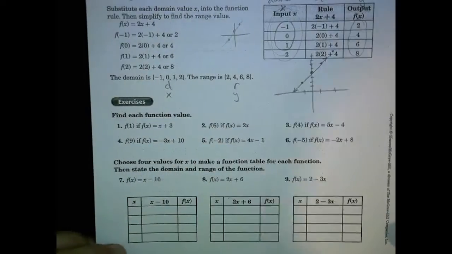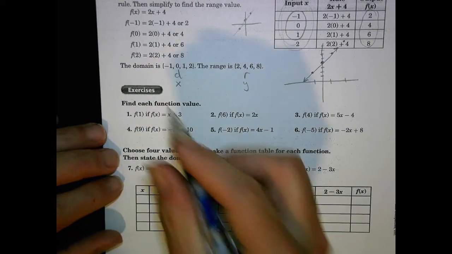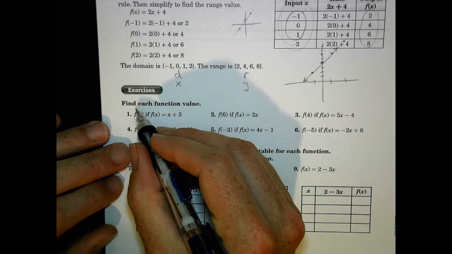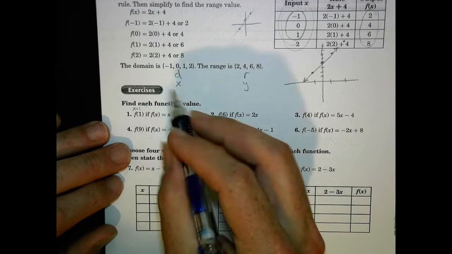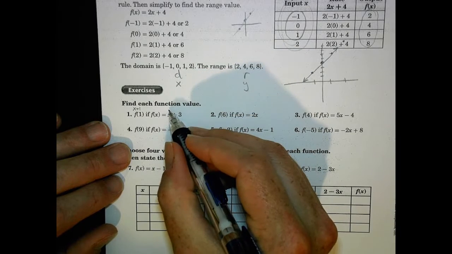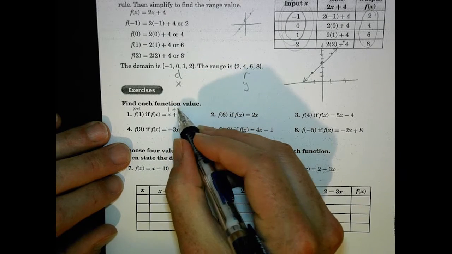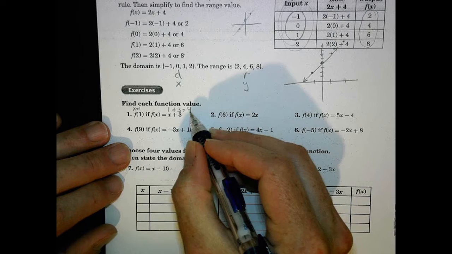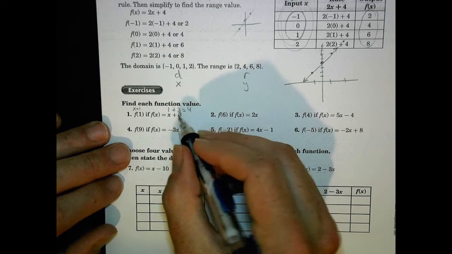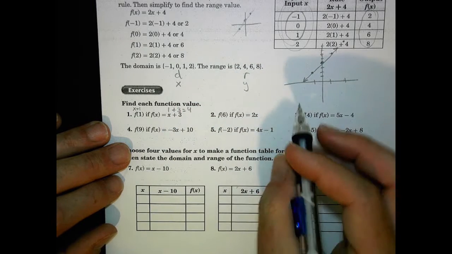Let's look at a couple more examples here before you jump off on your own. For the first one, it says f of 1, which means we're going to say that if x equals 1, what is the function, or what is y going to equal? So if we plug a 1 in here, we get 1 plus 3 equals 4. So we would say that f of 1 is equal to 4. Essentially we're just plugging it in and seeing what we come up with.